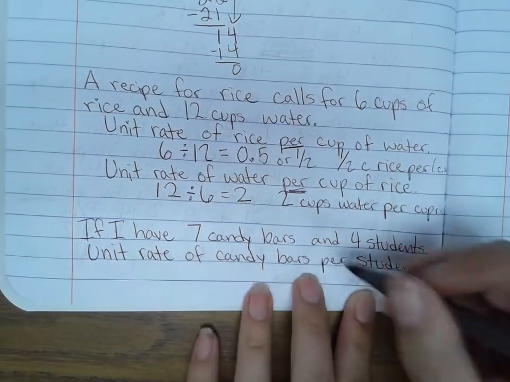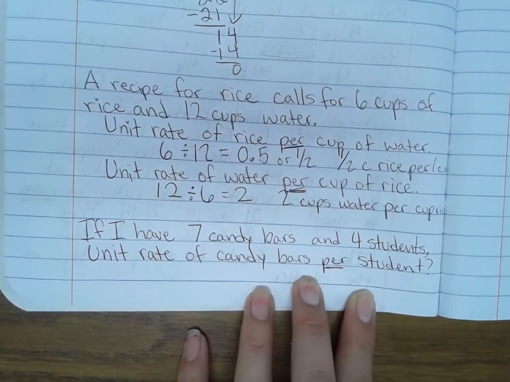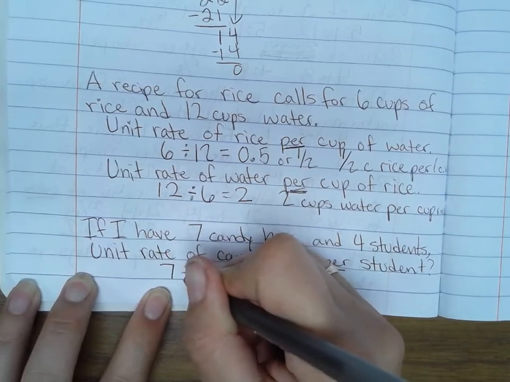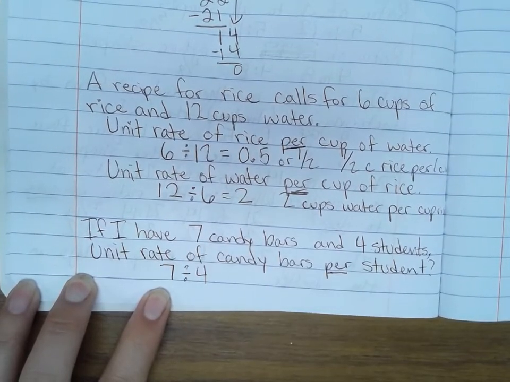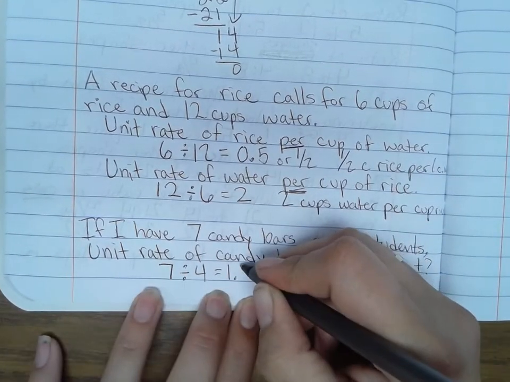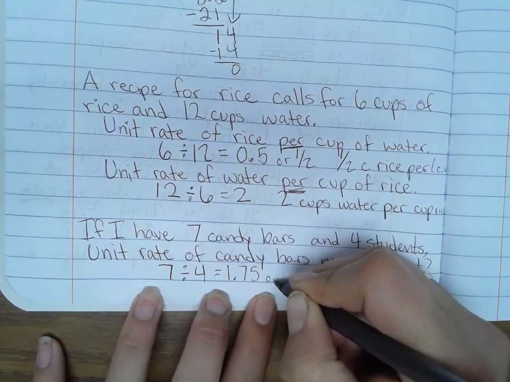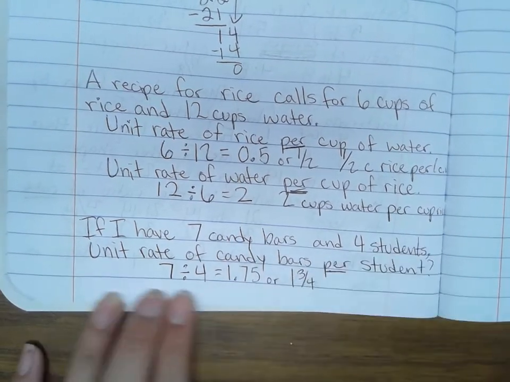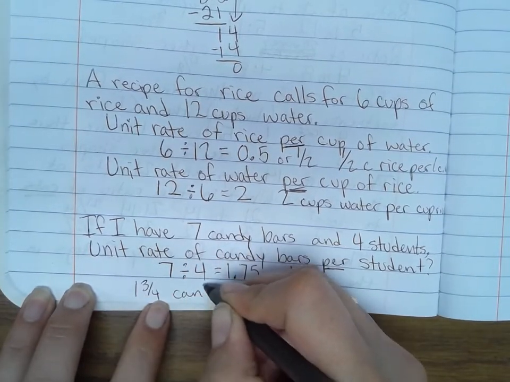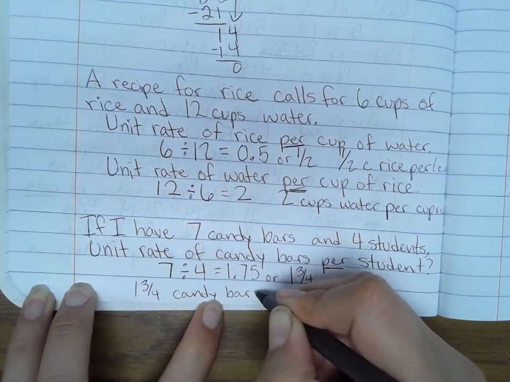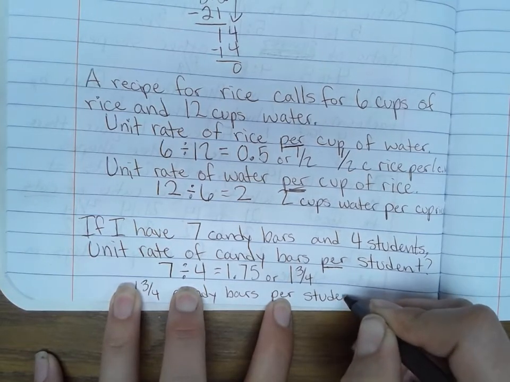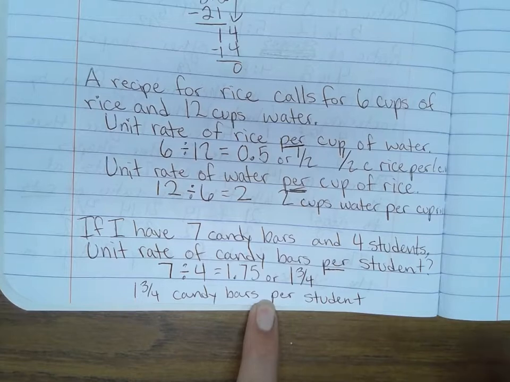Okay, what is it saying? It's saying per student. So I want to divide the candy bars by the students. So 7 divided by 4. 7 divided by 4 is the same as 1.75 or 1 3/4. So that means my unit rate is 1 3/4 candy bars per student. Each student, if I were to split this up, would get 1 3/4 of the candy bars.